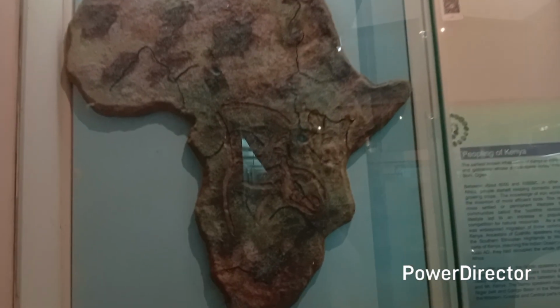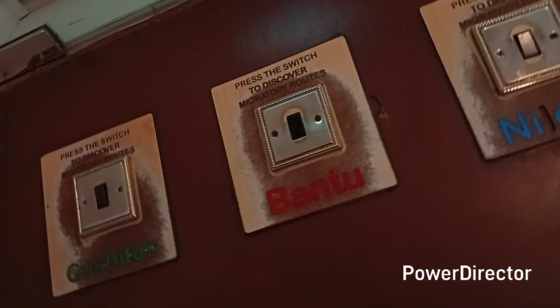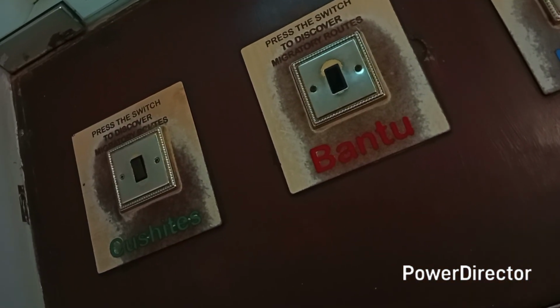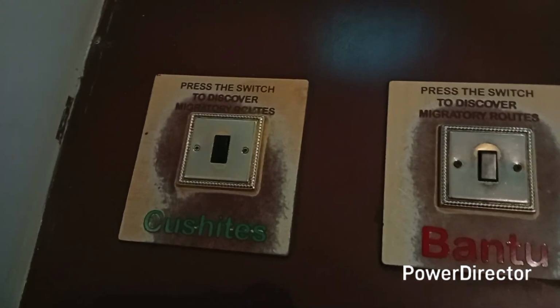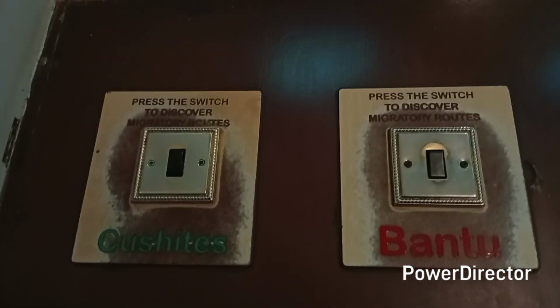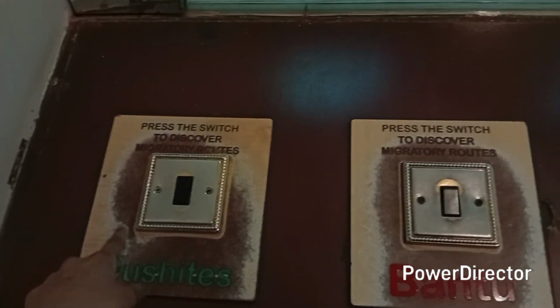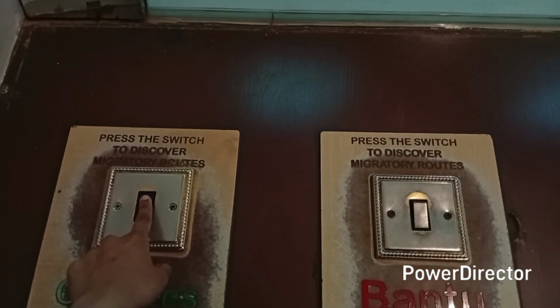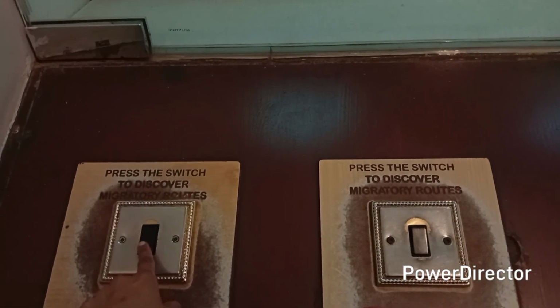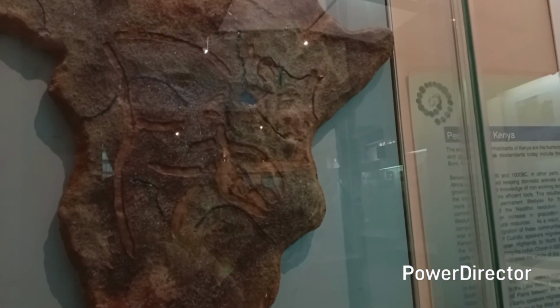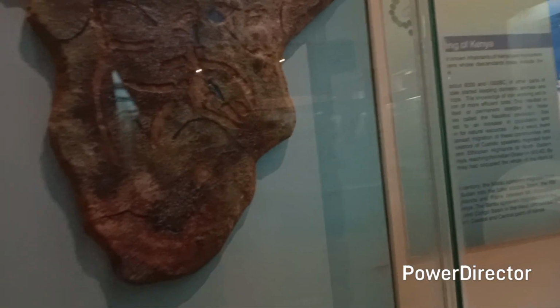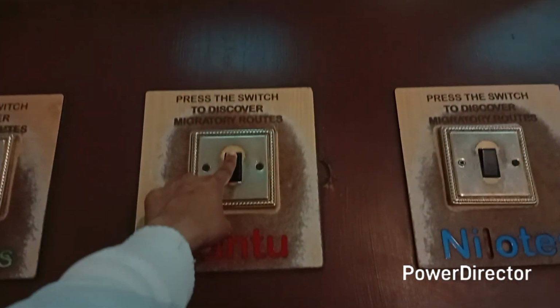Then I came across this map of Africa on the wall with 3 switches below it. The idea is that when you press a switch, it shows the migration routes of Kenya's main communities: the Kushites, Bantus, and Nilotes. For example, one switch is for the Kushites, another for the Bantu, and another for the Nilotes. When I tried it, the Kushite route lit up green, the Bantu showed red, and the Nilote path was blue.